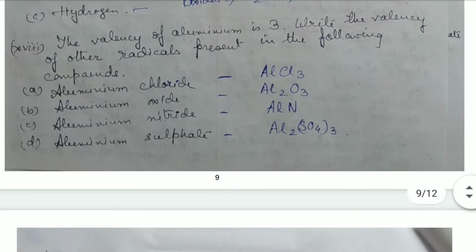Now the valency of aluminium is 3. Okay, write the valency of other radicals present in the following compounds. Okay, combining with it, aluminium chloride becomes AlCl3. Chlorine has a valency 1 and aluminium has a valency 3. So exchanging the valencies, it will become AlCl3. Aluminium oxide, Al2O3, because oxygen has a valency 2 and aluminium has a valency 3. So exchanging the valencies, it will become Al2O3.